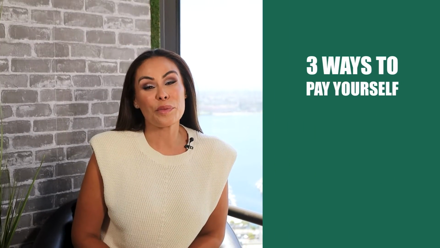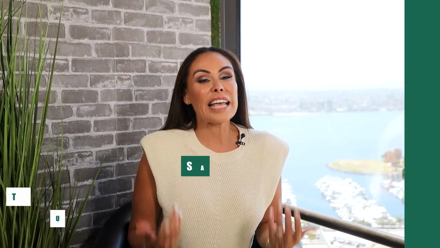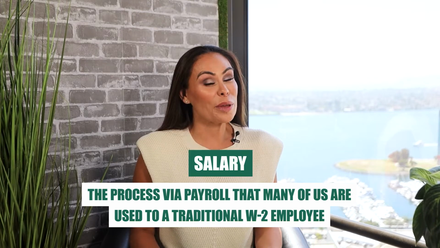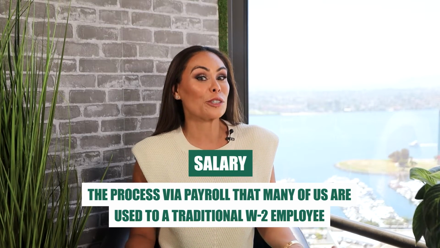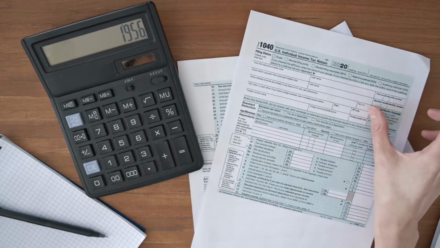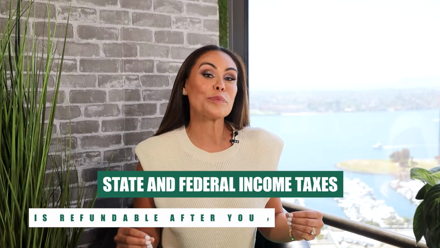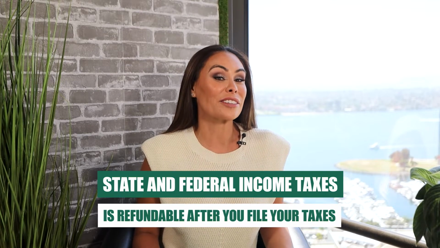There are 3 different ways to pay yourself: salary, distribution, or draw. The salary is the process via payroll that many of us are used to, a traditional W-2 employee. This type of pay is subject to ordinary income tax and self-employment taxes at the time you're paid, just like an employee would. FYI, Social Security and Medicare, often lumped under self-employment tax, is non-refundable tax, unlike your state and federal income taxes, which may be refundable after you file your taxes.